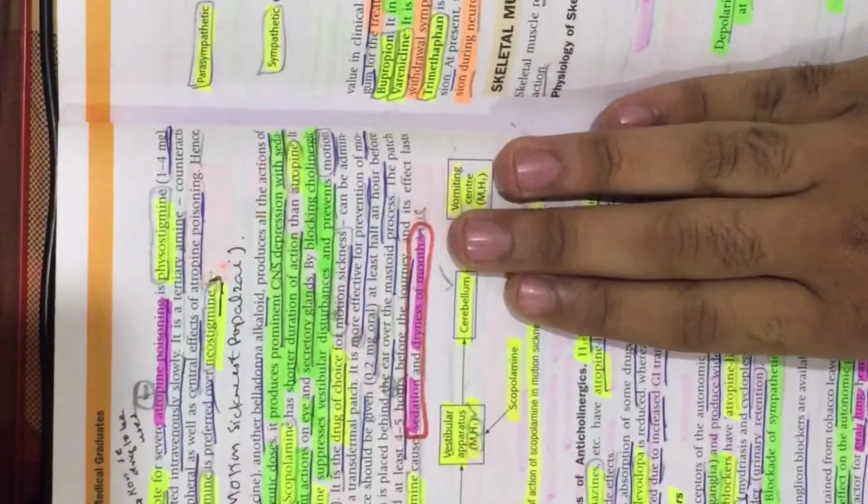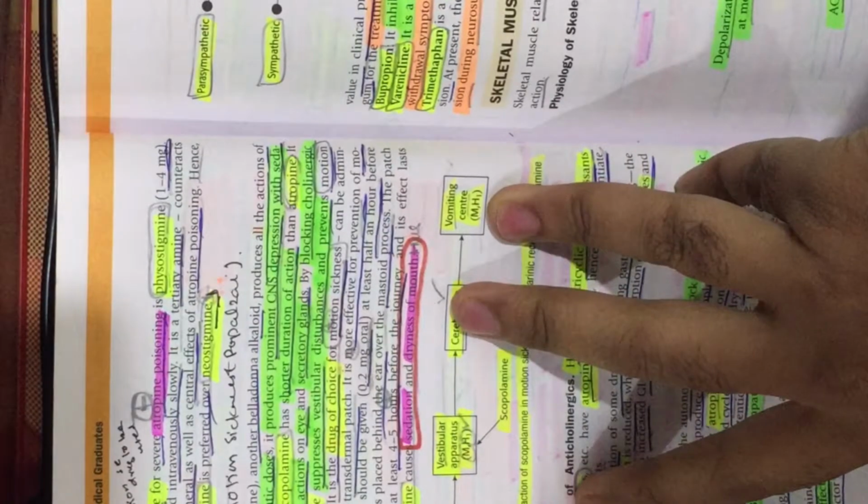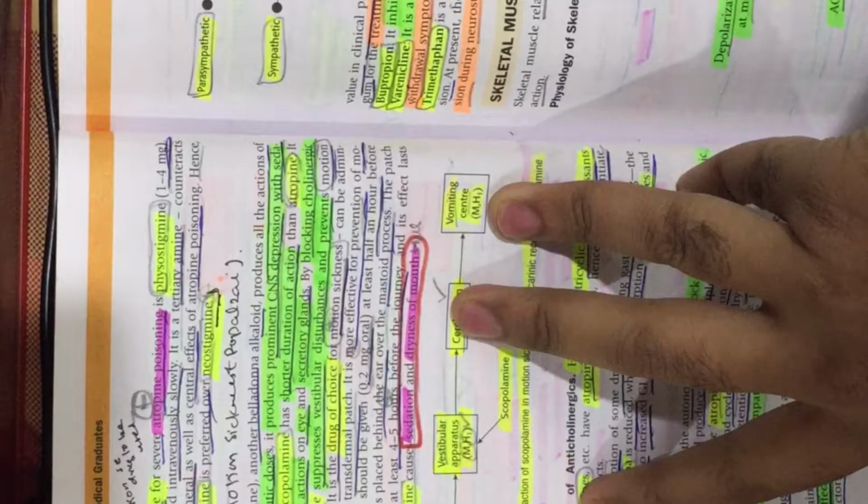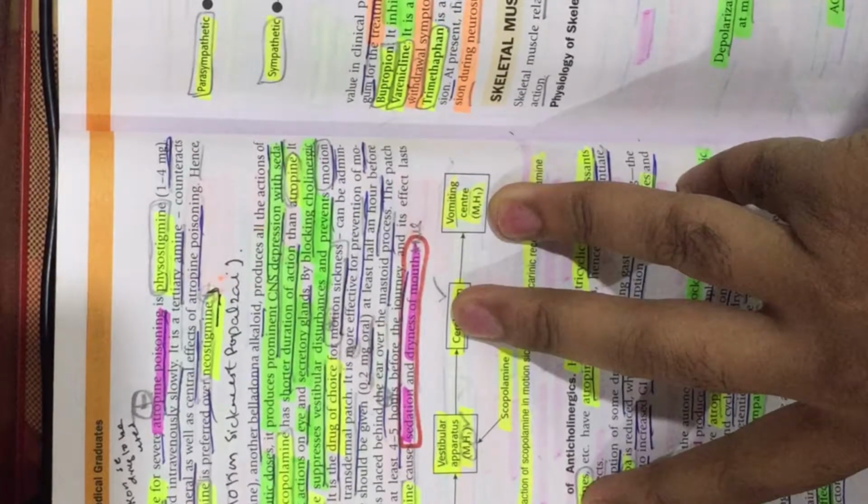Intravenously, slowly, which I already told you, it's given IV slowly so that bradycardia doesn't happen.